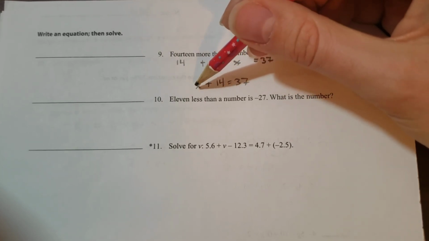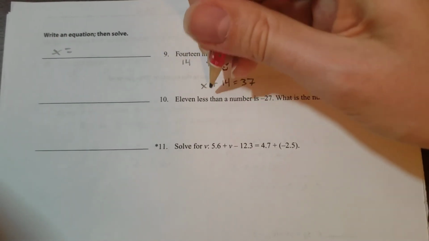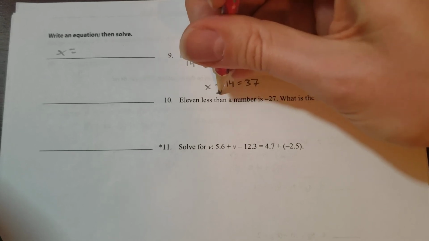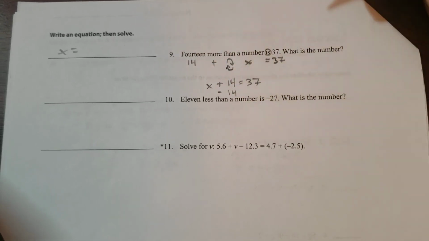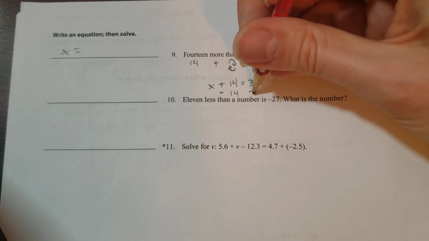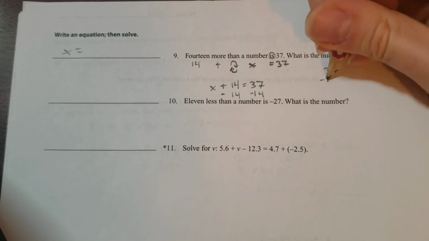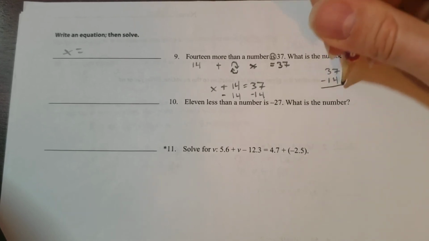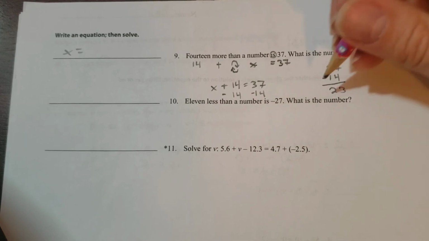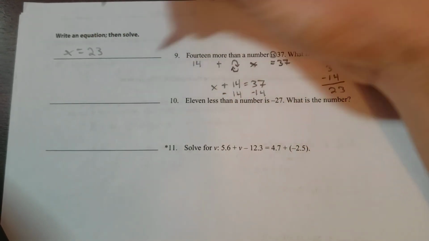Well, x is over here, so I know it's going to be x equals. But in order to get rid of 14, it's being added, so I need to subtract 14. What I do to one side of the equation, I have to do to the other. Minus 14. What's 37 minus 14? 23. So that's going to give me x equals 23.